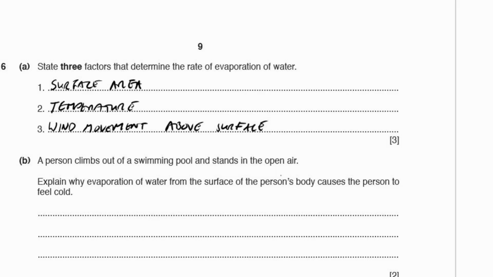Because while some molecules of water are converting to gas, if they're sitting on top of the water, if you've got that vapor pressure, there's also some gas converting into water. If you have a breeze that carries that away, you remove that part of it, so there's a greater level of evaporation.